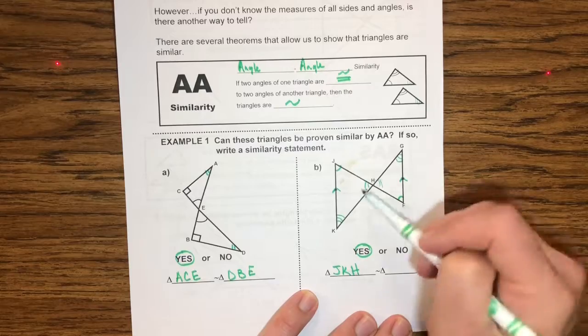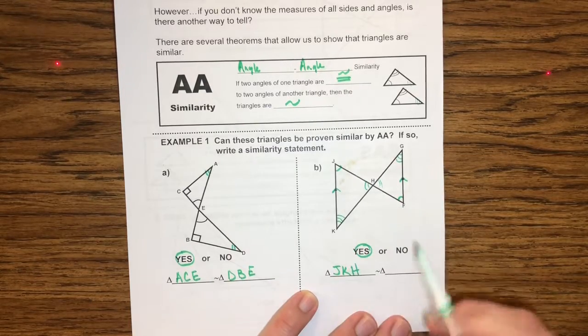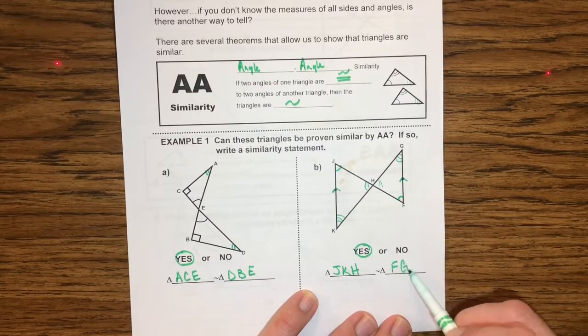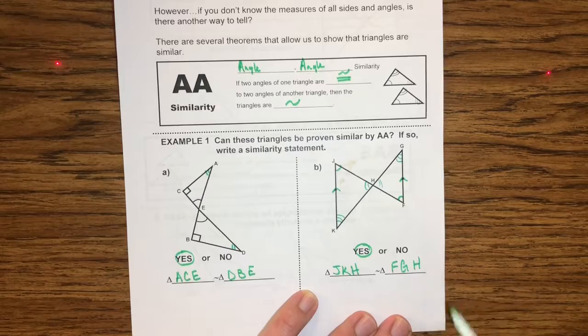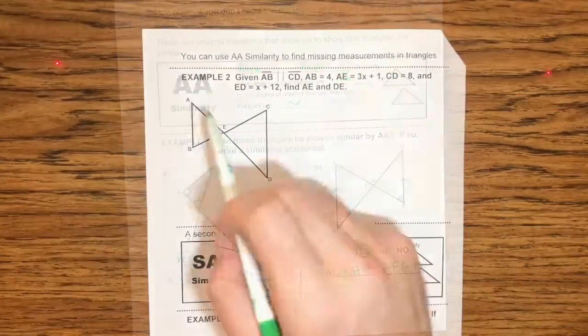Now, how do we need to name this one? J matches up with F. K matches up with G. H matches up with H. So hopefully you caught on to that pretty quick, but the order here is very important.